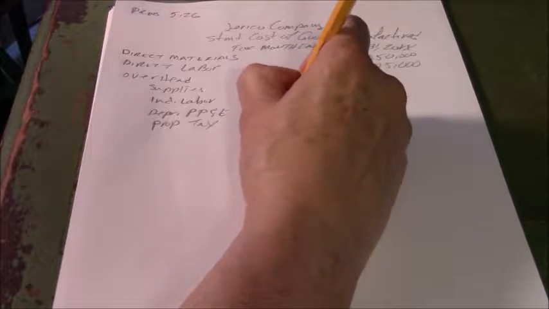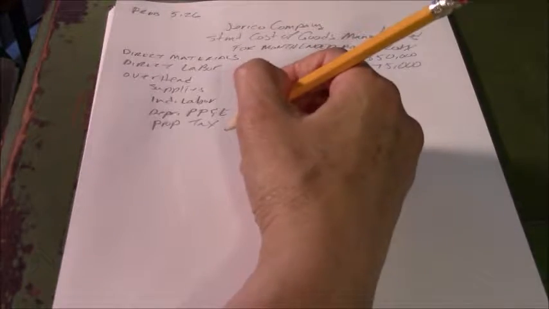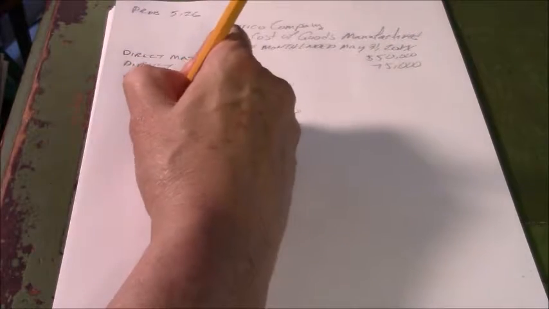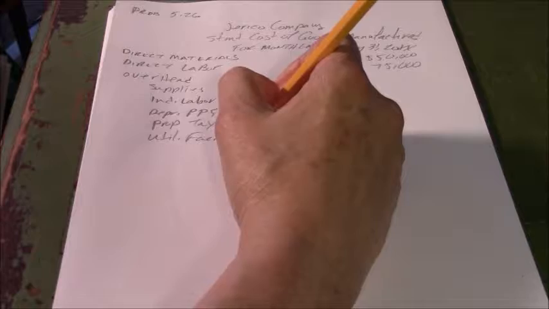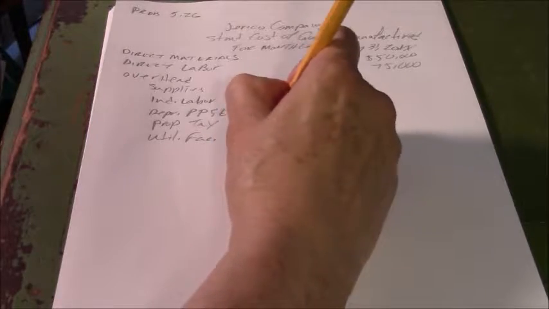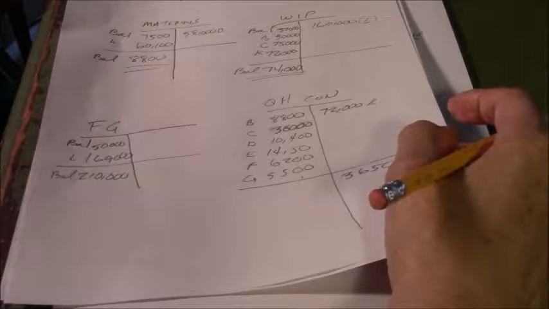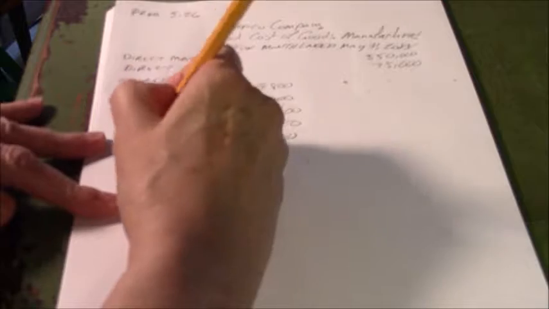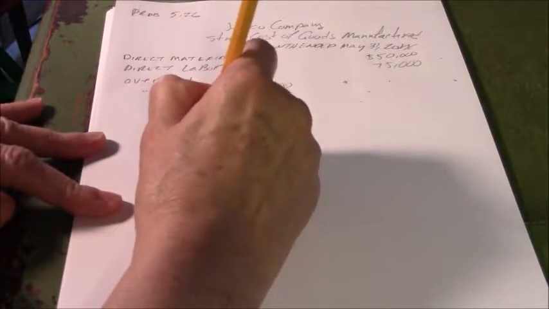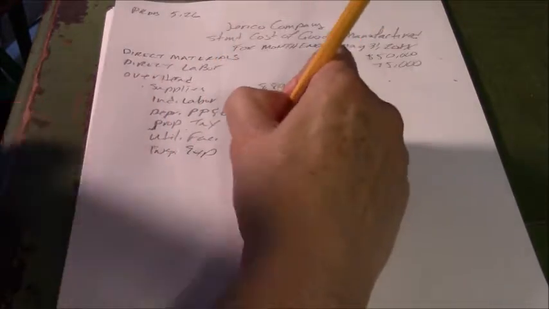I guess we didn't get a bill, we accrued that. Utilities on the factory were 5,500. And again, just coming all from here. And then our prepaid insurance. Oh, it's not prepaid, it was an insurance expense, which was 6,200.